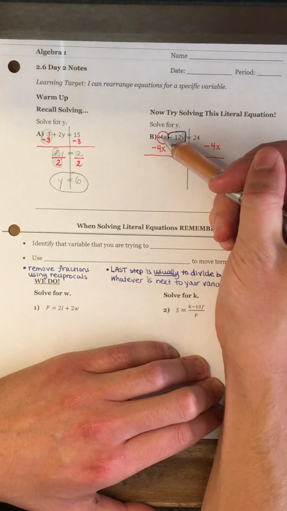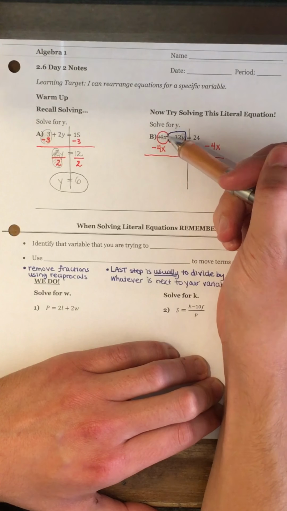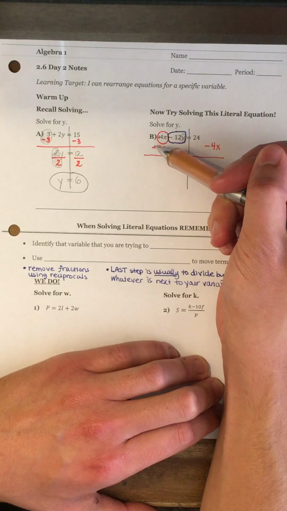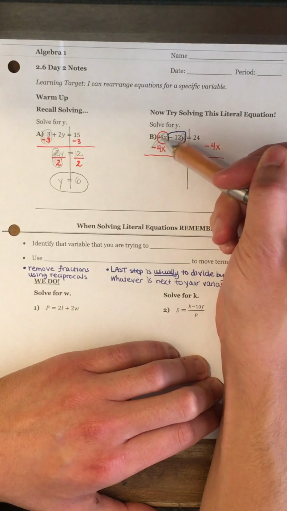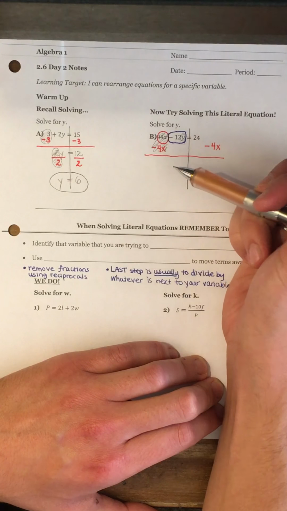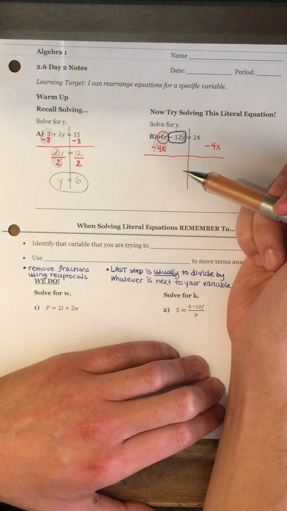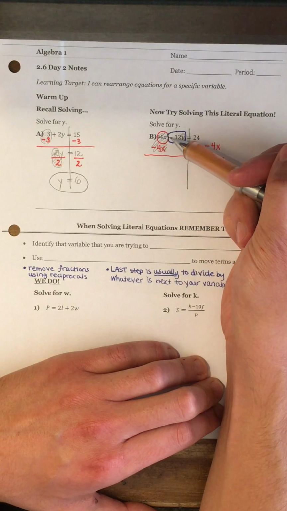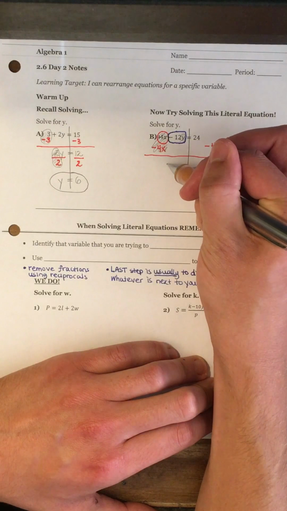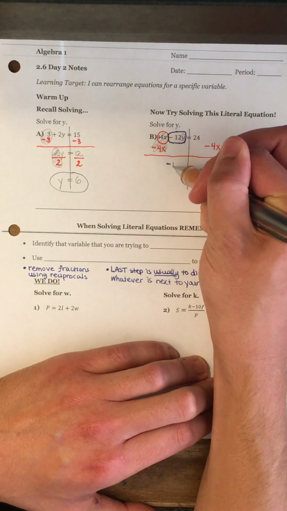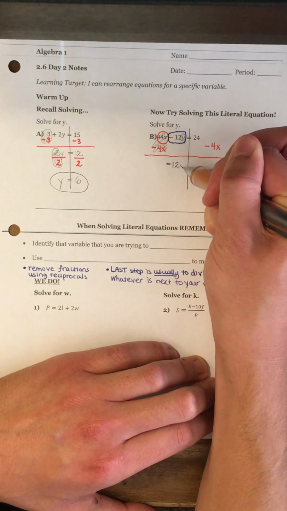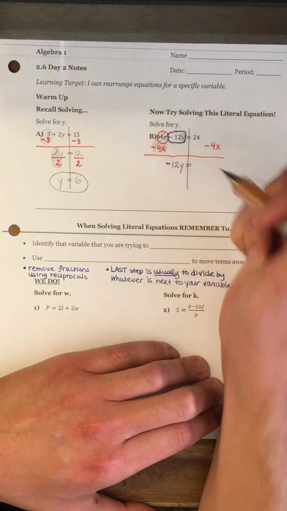So the reason why this is beneficial is because we just got rid of this 4x on this side. A positive 4x, I have 4 x's, and then I take away 4 x's. I have no x's left on this side. I've essentially canceled those x's out. What I do have left over on this side is a negative 12y. So I'm going to bring that down. A minus 12y. Got my equal sign.